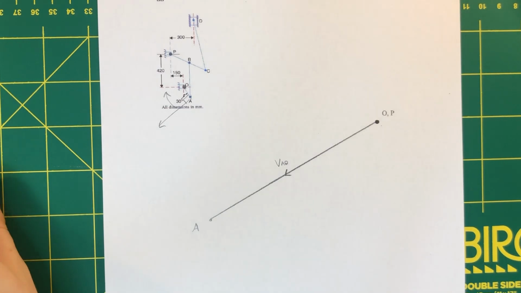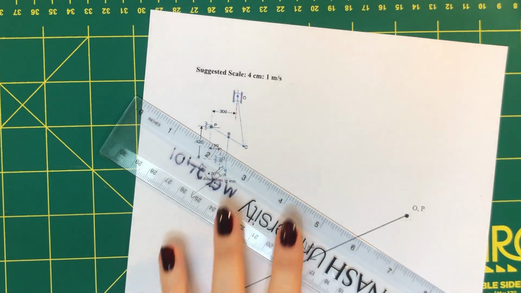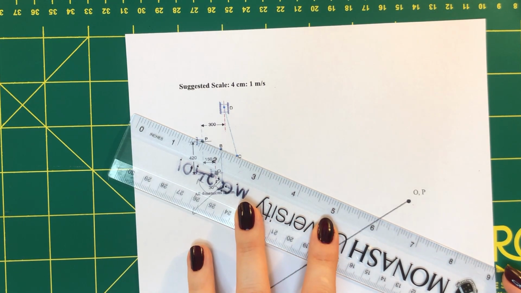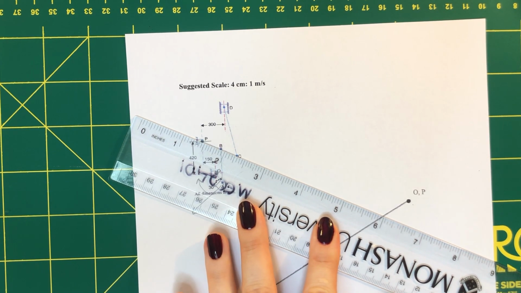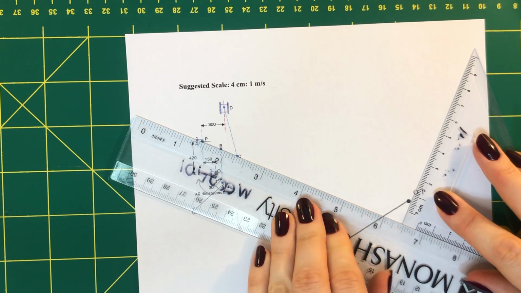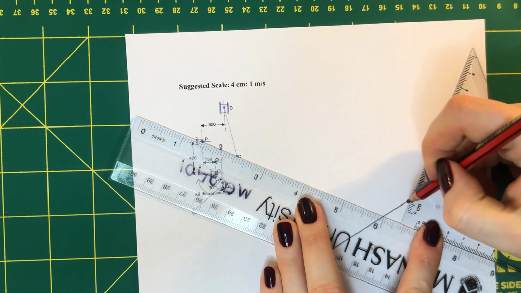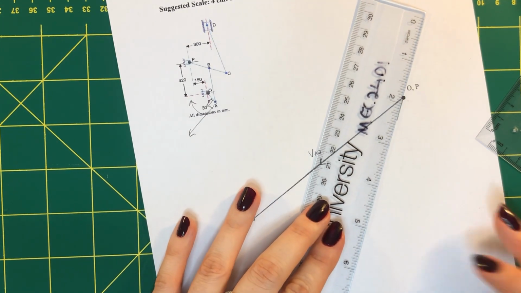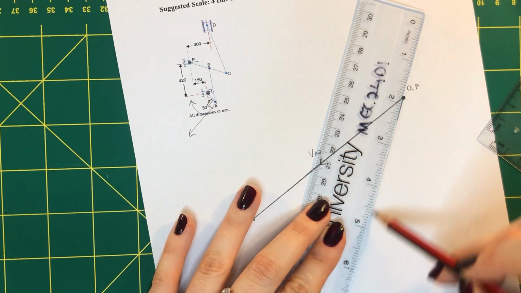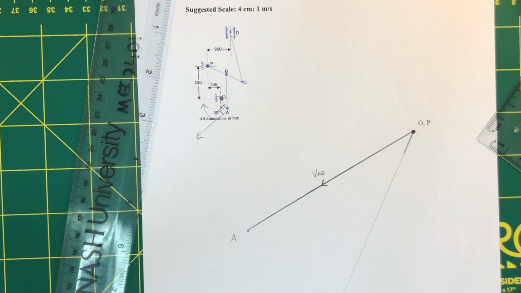On our diagram, two lines. First, B relative to the fixed point P. I line my ruler along the link BP and put my set square along the ruler, so this line is perpendicular to the link BP. I don't know the length of this line, so I'm going to draw it very lightly to start with until I know the length it should be.